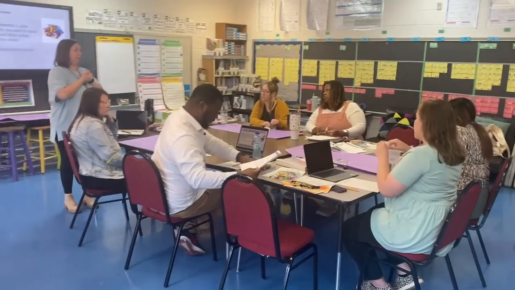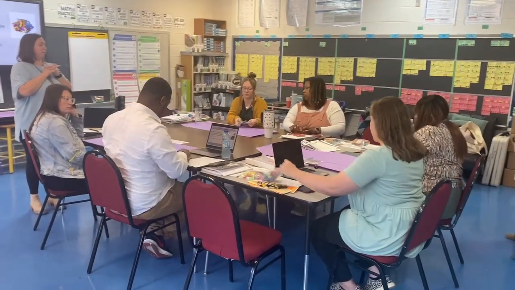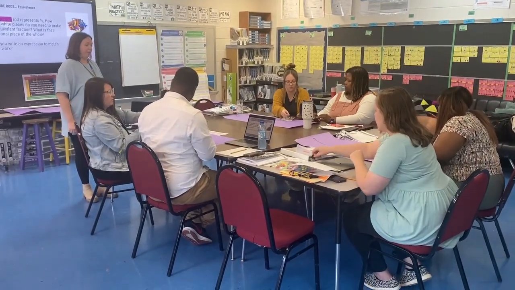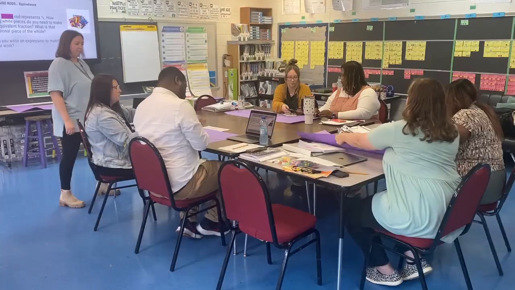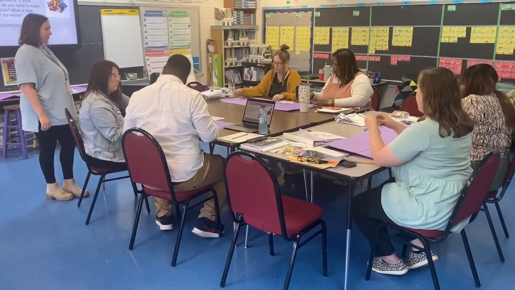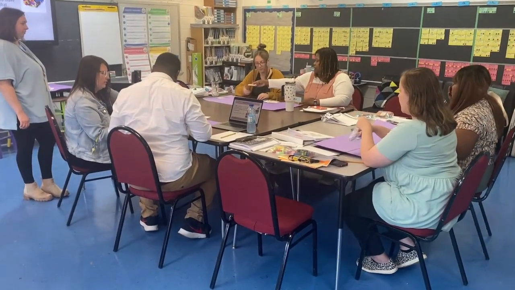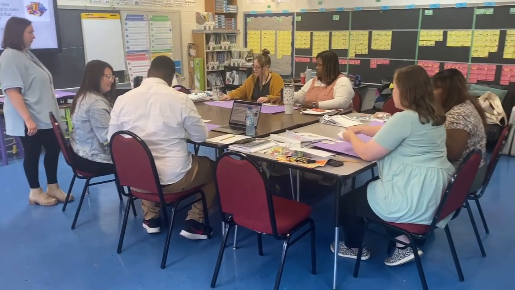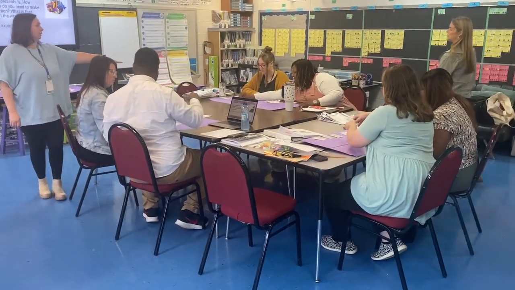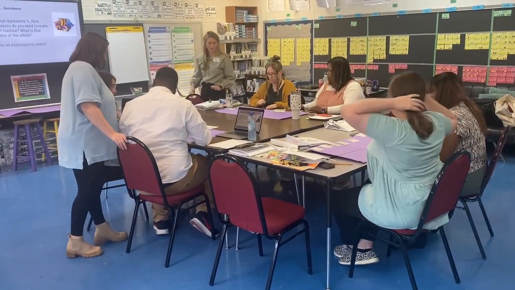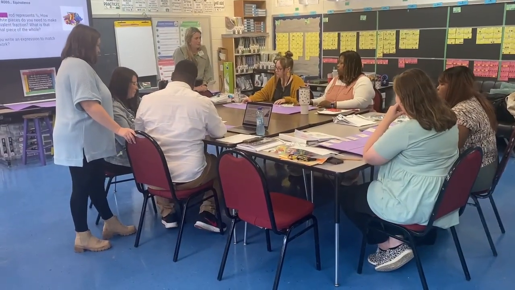And where your whole is, and where these fractions fall on that number line. Okay. What we're going to do, if you're okay with it, is put 0 and 1. So where do you want to put your whole? Where's your whole going to go? You have to fit it all on the paper.